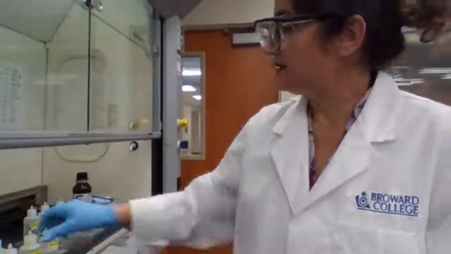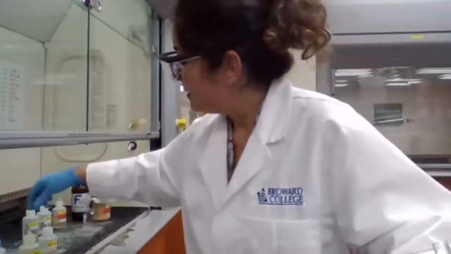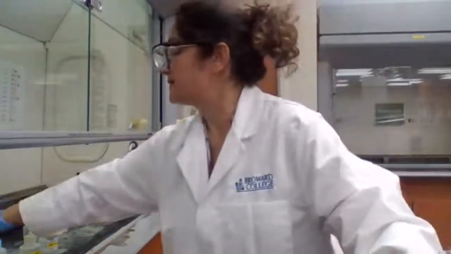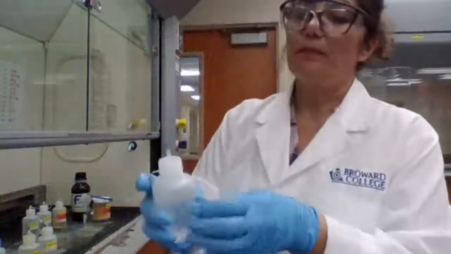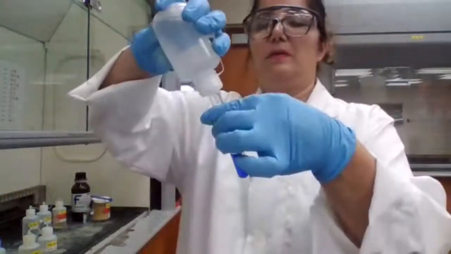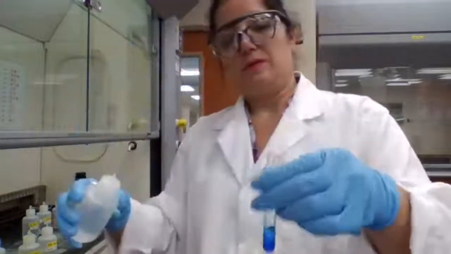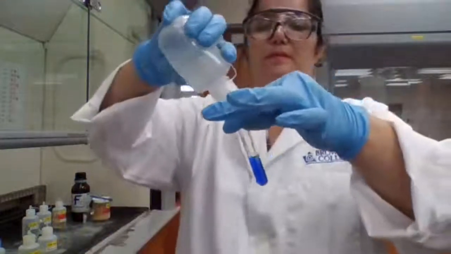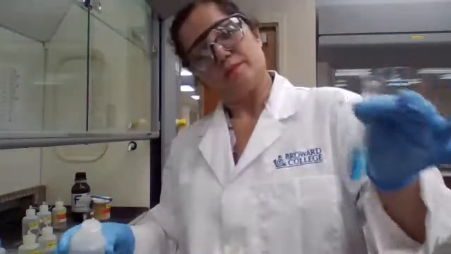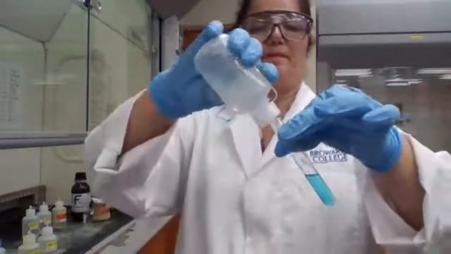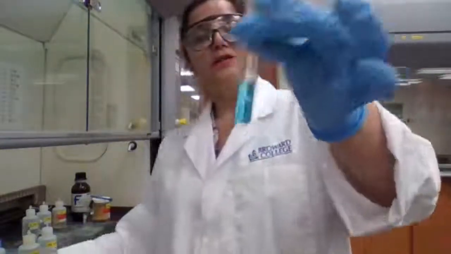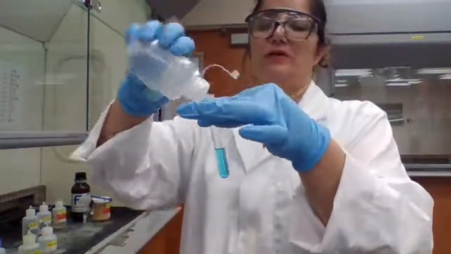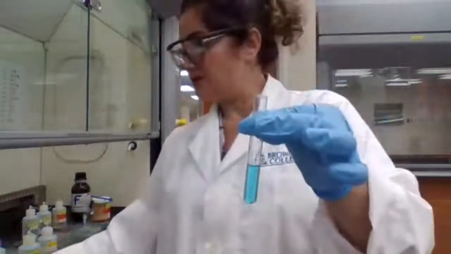So I need the acetic acid. Just want to make sure it's here. Acetic acid. Okay. The color changes as I was adding acid. I could see that the color is changing. So if the color change is complete, that's the good time for me to test it.